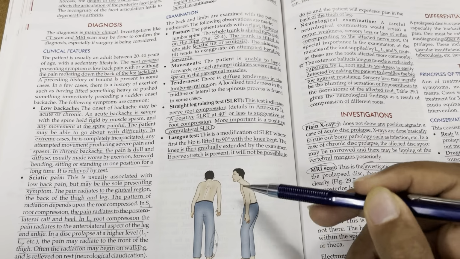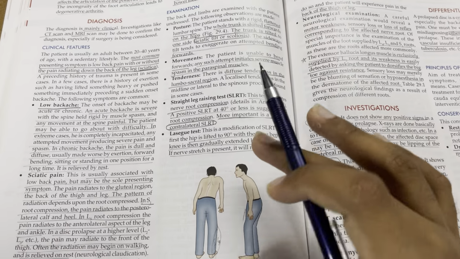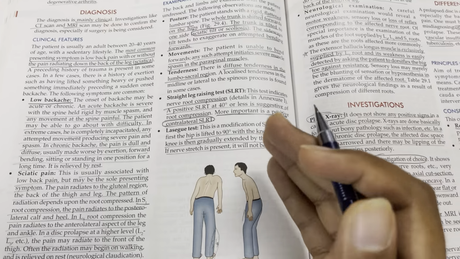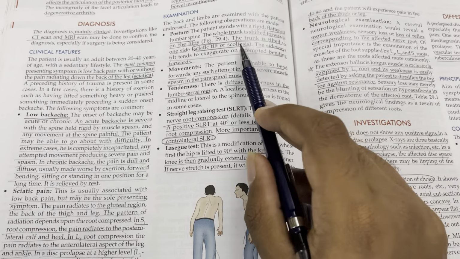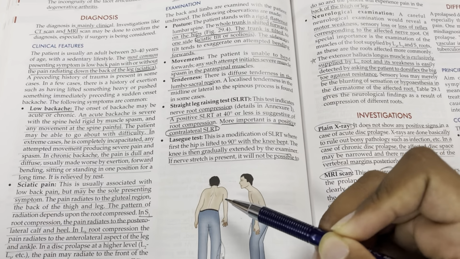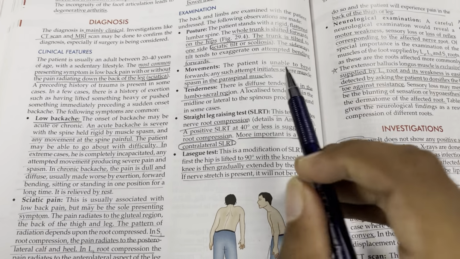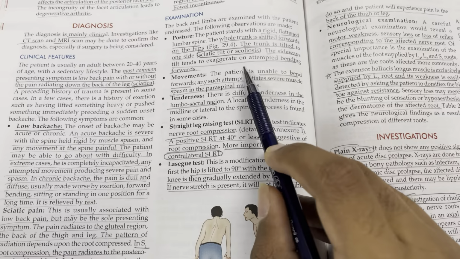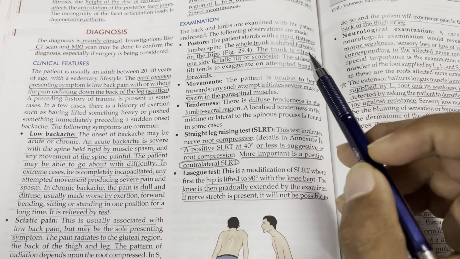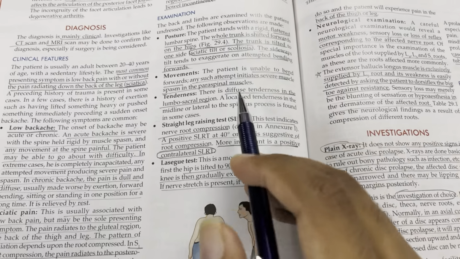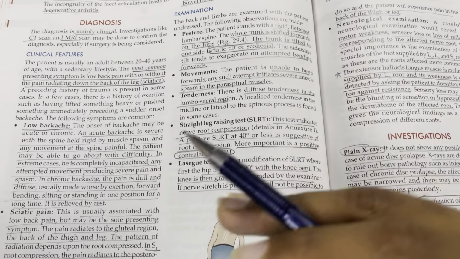The patient stands with a rigid, flattened lumbar spine, as if he's putting pressure on the hips. The trunk is tilted to one side, so there's a sciatic tilt or scoliosis, which is more marked on bending forwards. The sideways tilt tends to exaggerate on attempted bending forwards. He has a rigid, flattened lumbar spine, and the trunk is shifted forward on the hips.